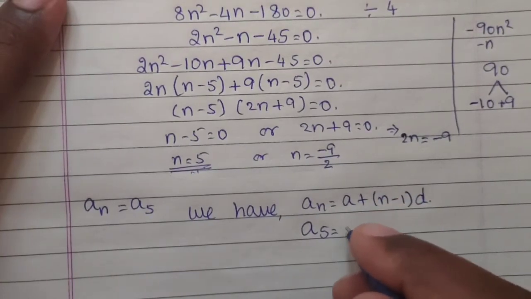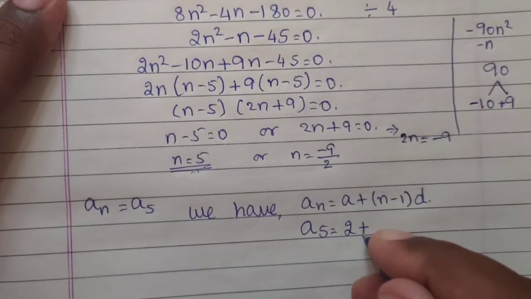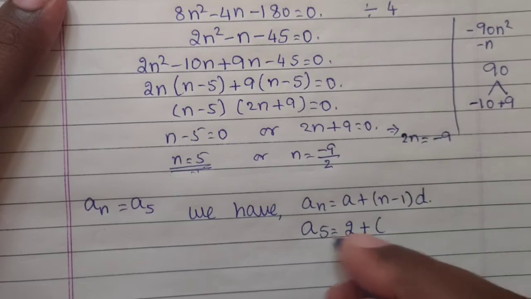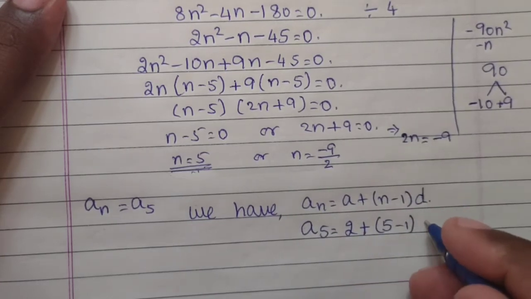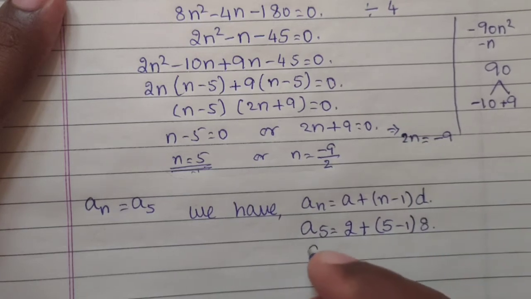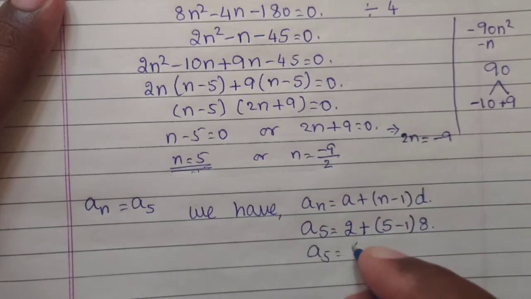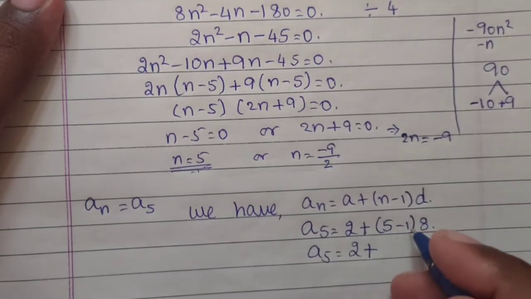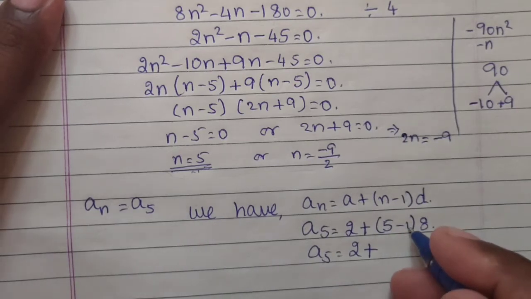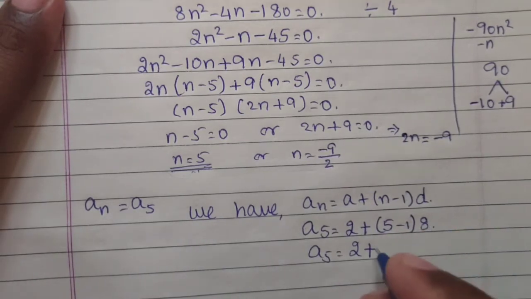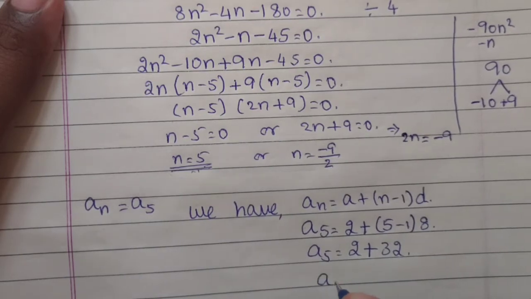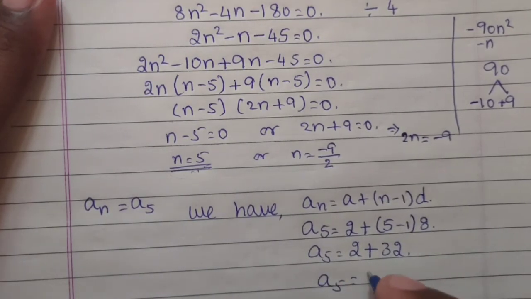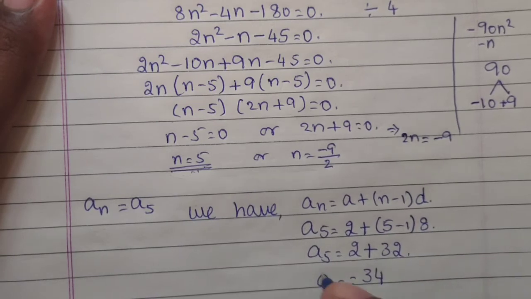So a5 is equal to 2 plus 5 minus 1 into 8. That is a5 is equal to 2 plus 4 into 8, which is 32. Adding these two terms, we get 34 as the answer.